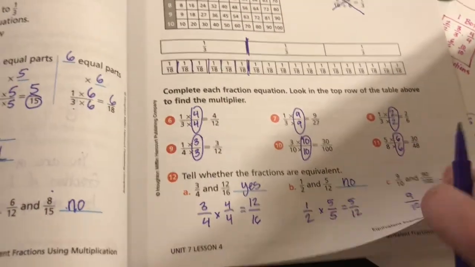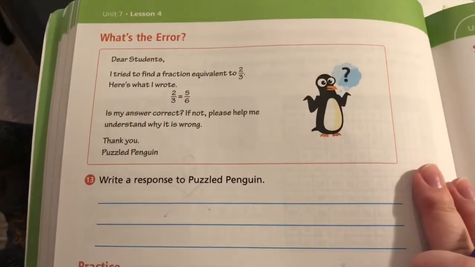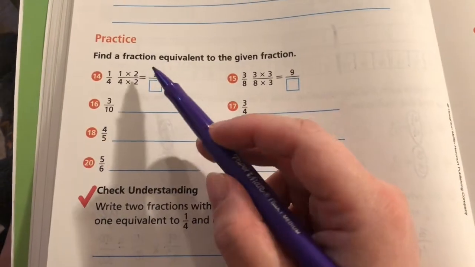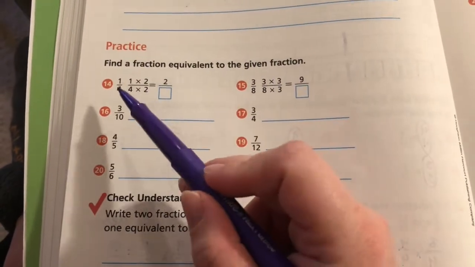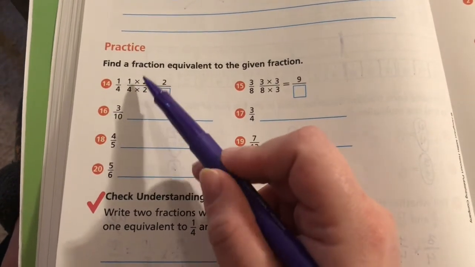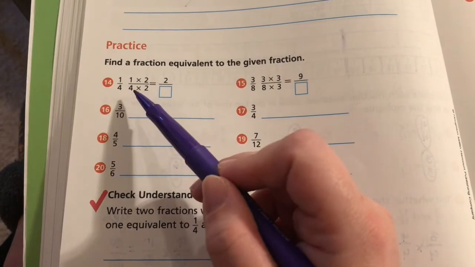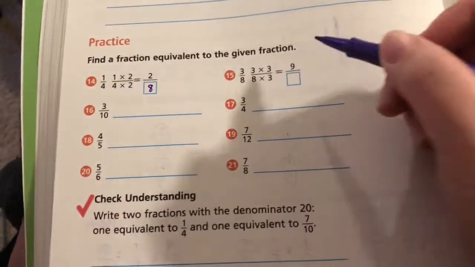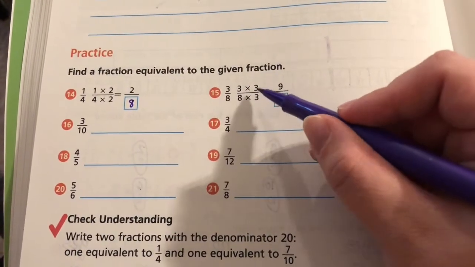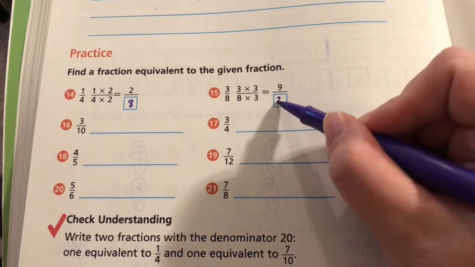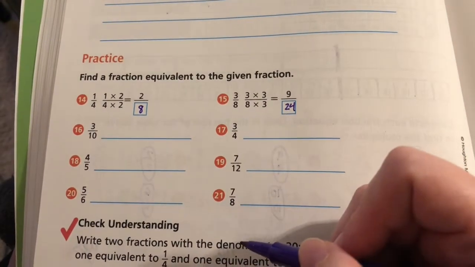Let's turn the page. This is going to be our last page. I want you to actually go ahead and figure out the puzzle penguin, okay? All right, find the fraction equivalent to the given fraction. So 1/4 times 2/2 would be, 4 times 2 would be 8, okay? 3/8 times 3/3 would be 9. 8 times 3 is 24, okay?